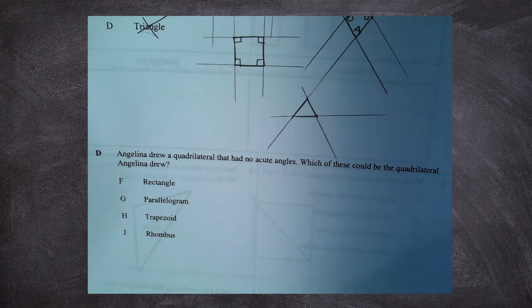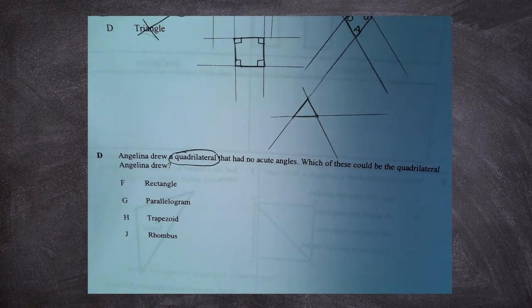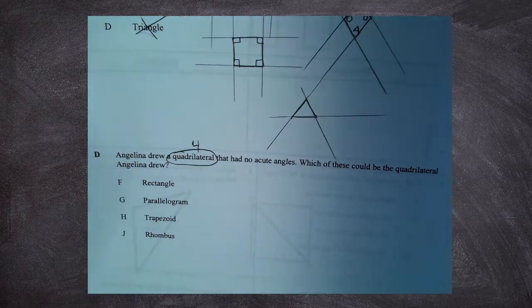Problem D. Angelina drew a quadrilateral that had no acute angles. Really quickly, quadrilateral. We talked about those kinds of polygons yesterday. How many sides does a quadrilateral have to have? Kylie, how many sides? Four. Has to have four, so I'm going to put 4.